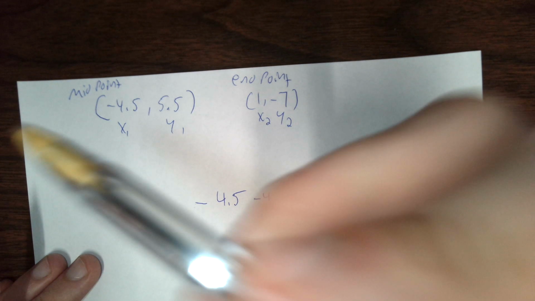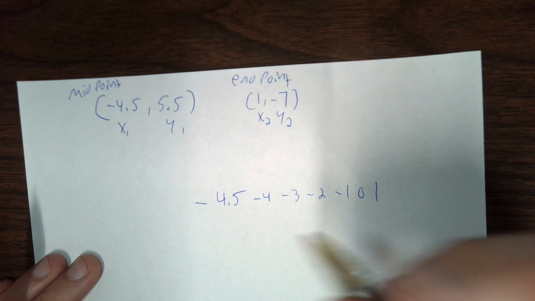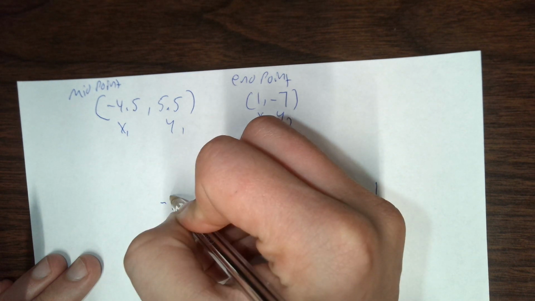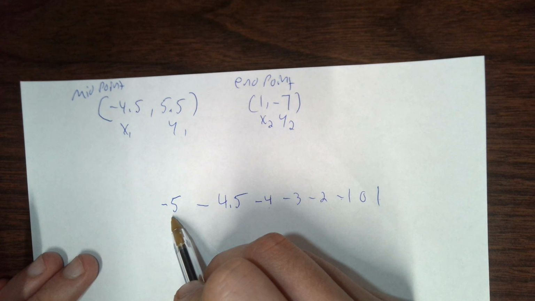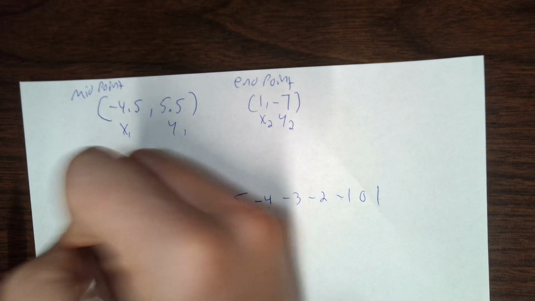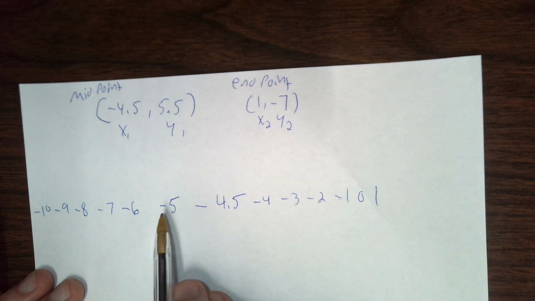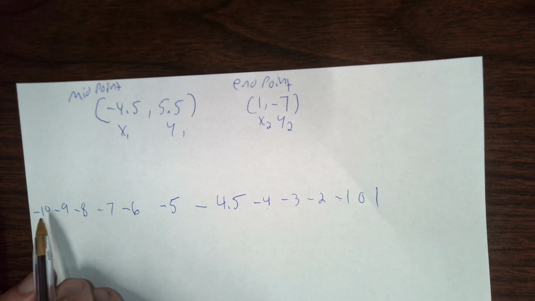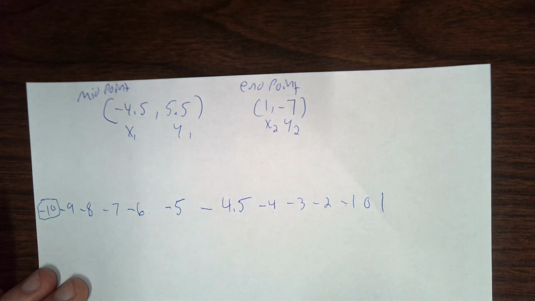So now if I go to the left 6 numbers, I'm going to start with negative 5. Okay, so negative 5 is my next whole number to the left. Then we have negative 6, negative 7, negative 8, negative 9, negative 10. So that is 1, 2, 3, 4, 5, 6 numbers to the left. So my other endpoint is at negative 10.